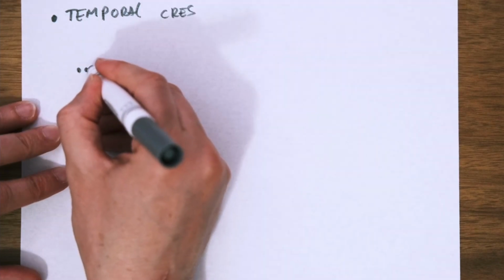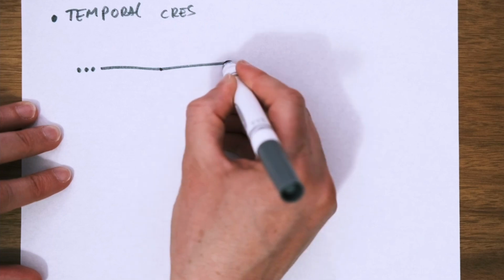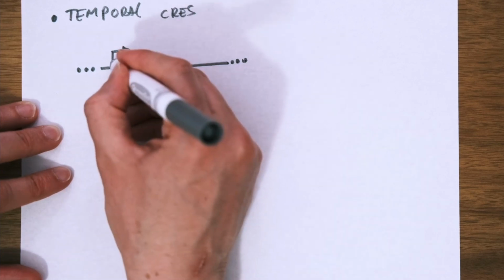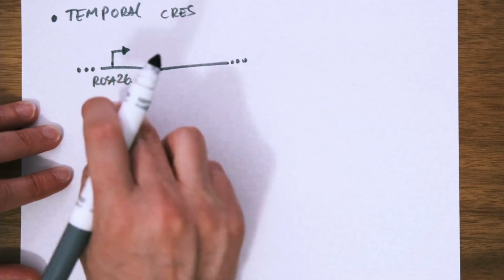So we'll have our Cre inserted in a specific region of the genome. Typically, this Cre is inserted in the ROSA26 locus. This gene encodes for a non-coding RNA that is expressed in almost every cell of the body, and therefore you can have your Cre expressed in every tissue that you want to study.